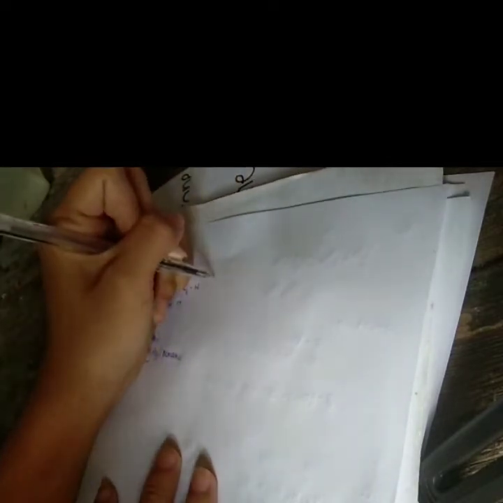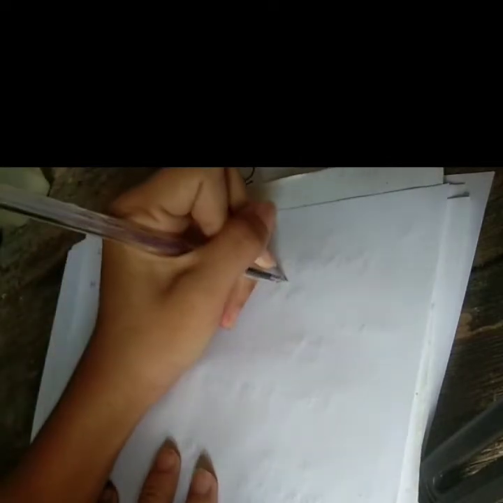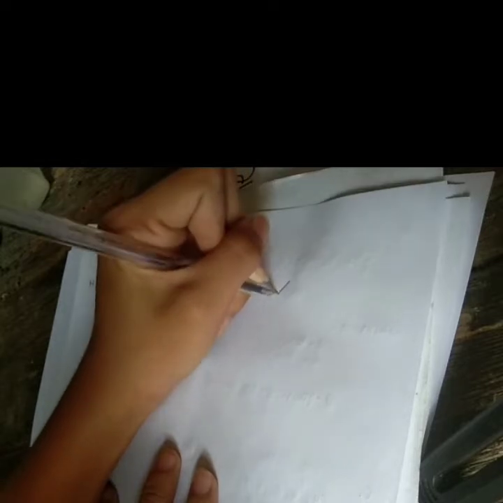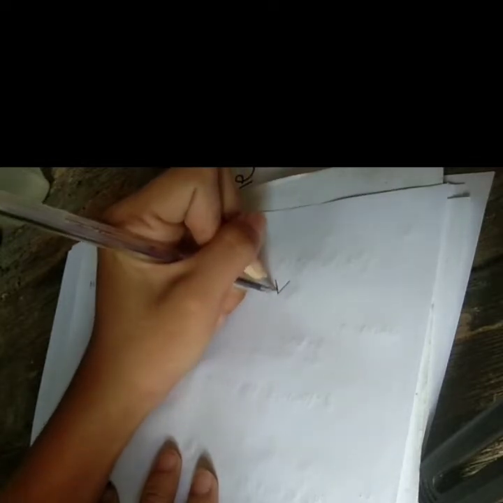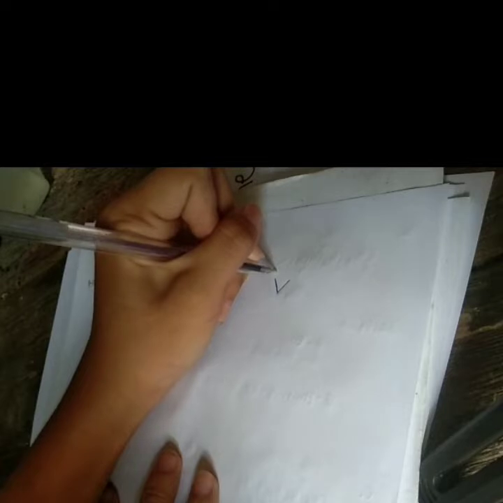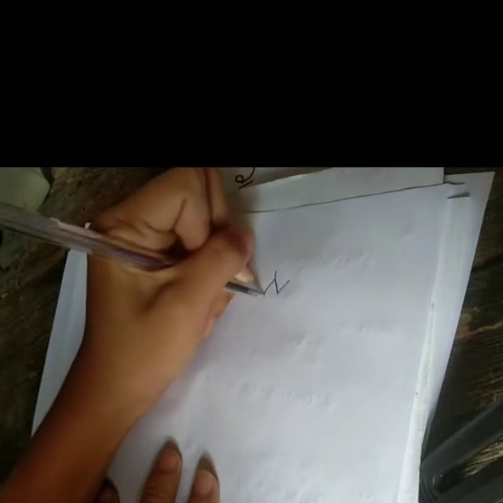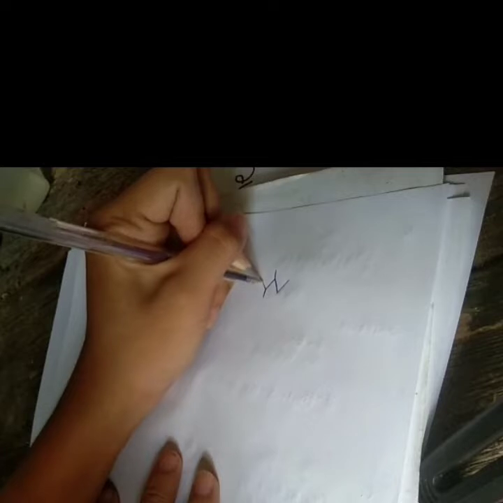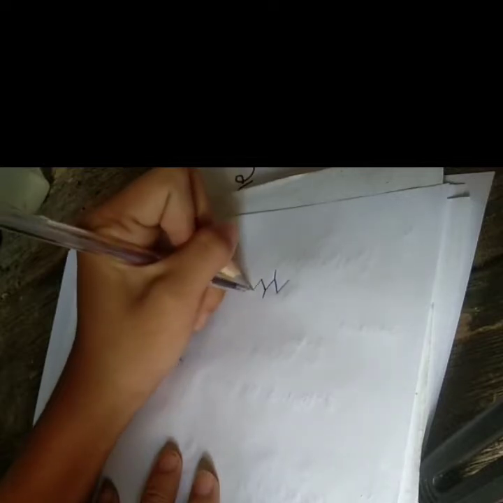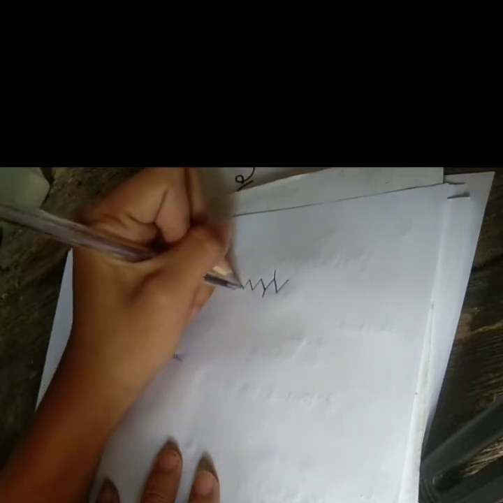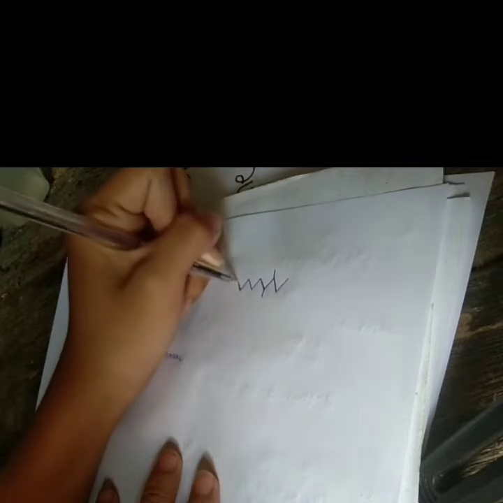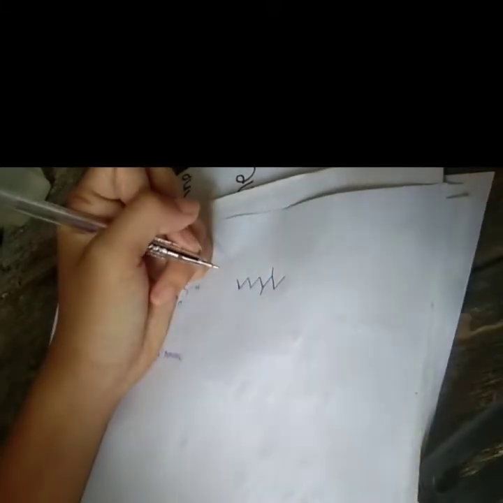So we'll start here. Carbon 1, carbon 2, carbon 3. There is an alkyl here. Carbon 4, alkyl here. Carbon 5, carbon 6, carbon 7, carbon 8, carbon 9. So this is the structure of 3,4-dimethylnonane.